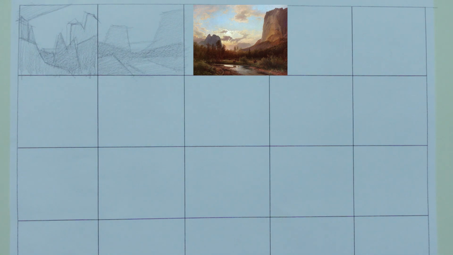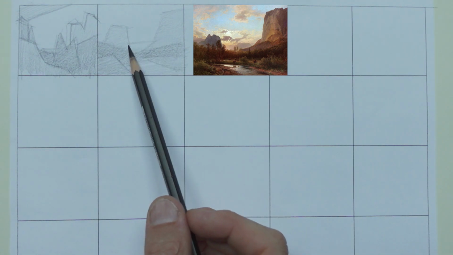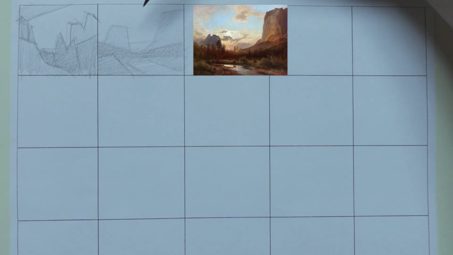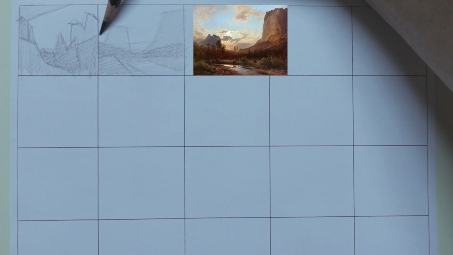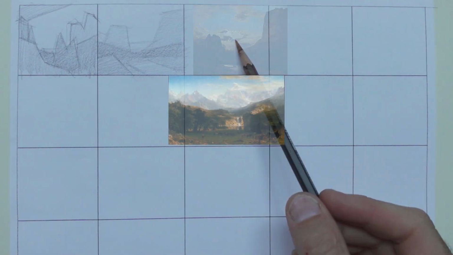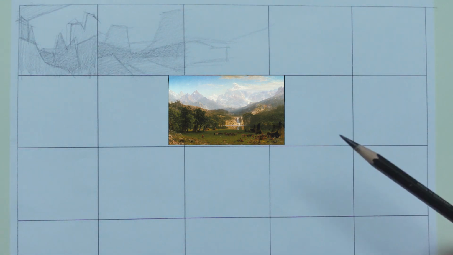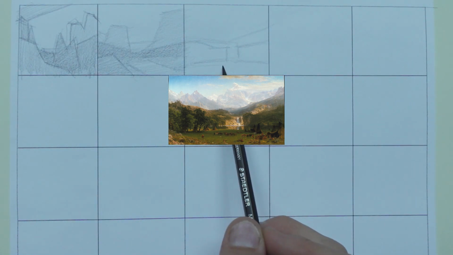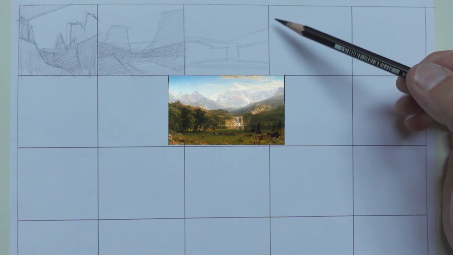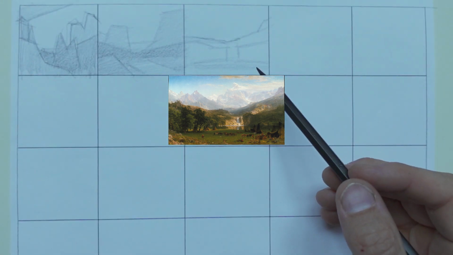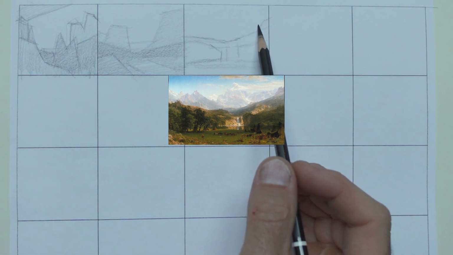I do not want to go as dark as the value that is in the painting because this is a study. I'm just trying to see relationship changes. So how dark is it? I know that it goes much darker than I'm actually drawing in there, but I'm not going to incorporate that really dark value.